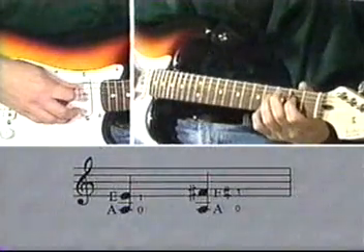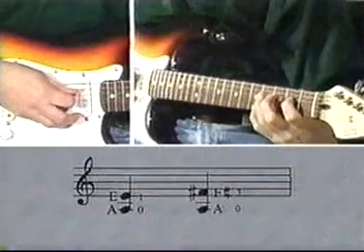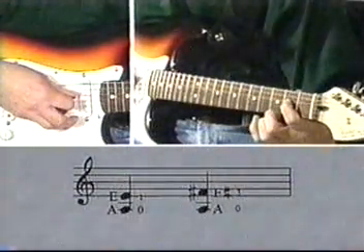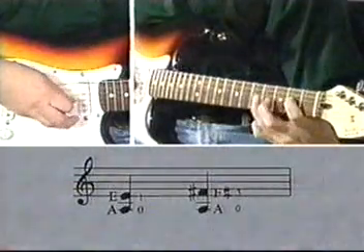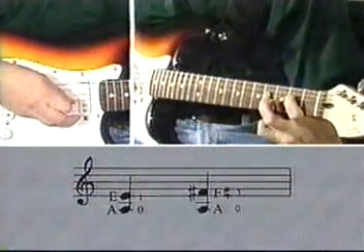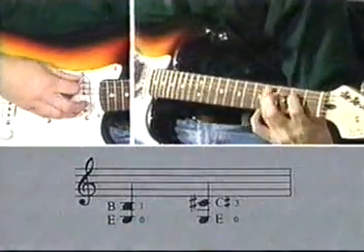Part 2 is exactly the same, but you just move 1 string over. So you're going to play open A string, and then you're going to play this 2nd fret on the 4th. So you're going to go. Then you go back to part 1.